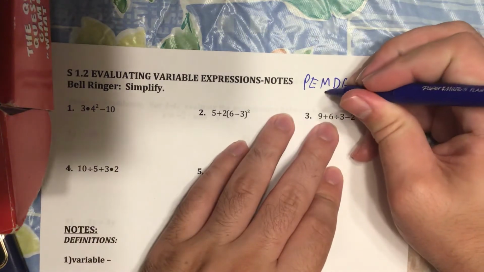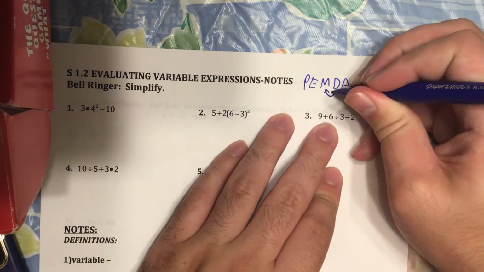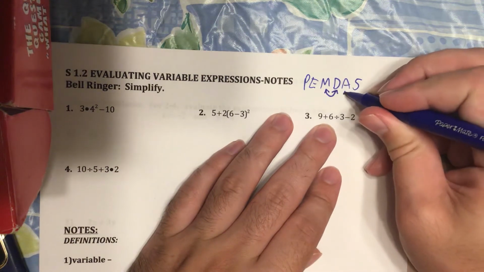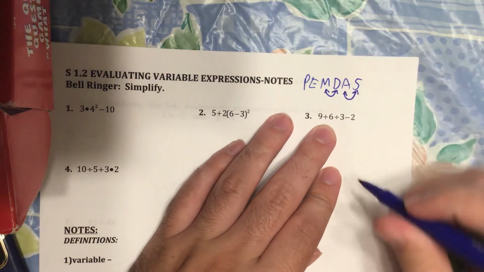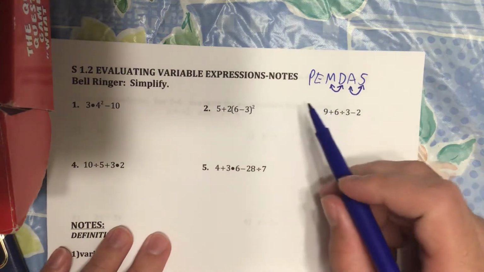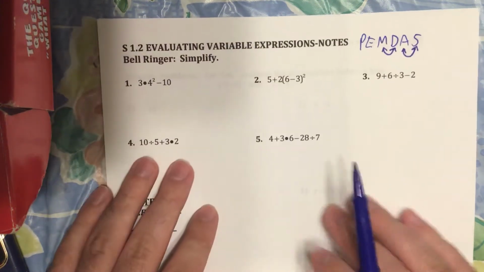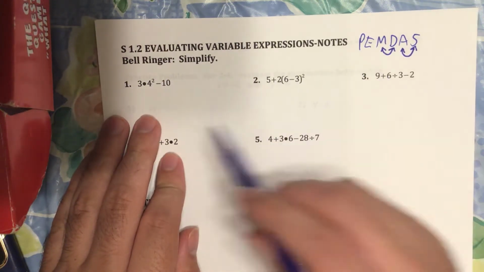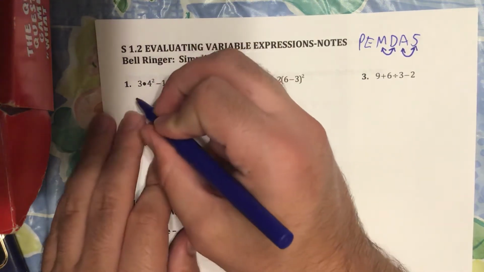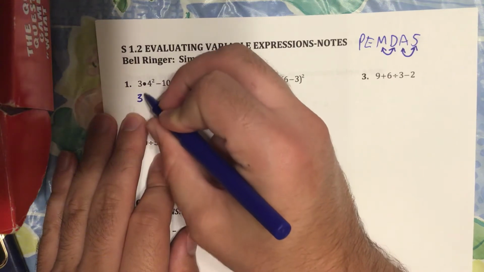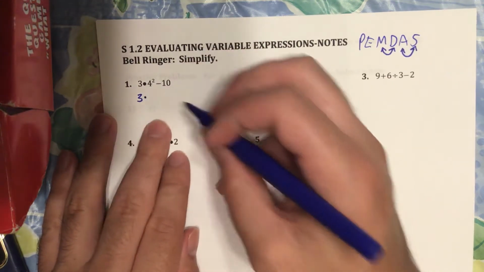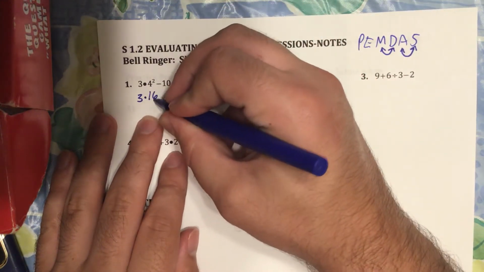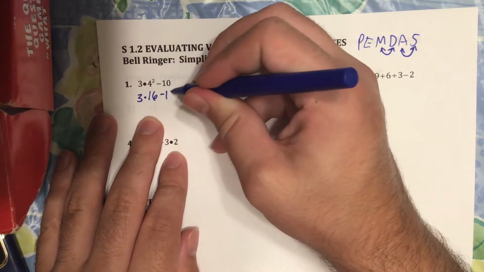Multiplying and dividing can actually come in either order, but you just want to go left to right. And then adding and subtracting can come in either order as you see them, left to right, after, of course, everything before them. Okay, so I see no parentheses, but I see an exponent, 4 squared. So I'm going to leave the 3 and the times symbol alone, but that 4 squared, which is 4 times 4, is actually now a 16, and the minus 10 stays.